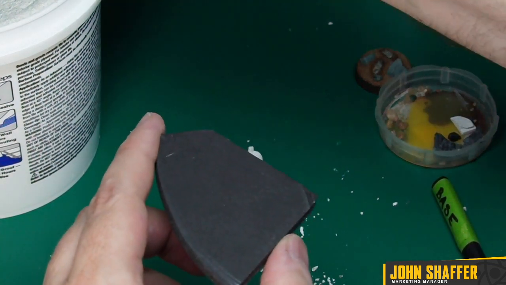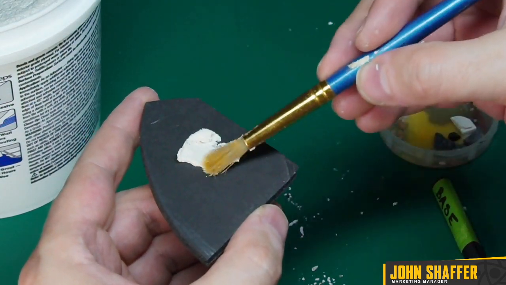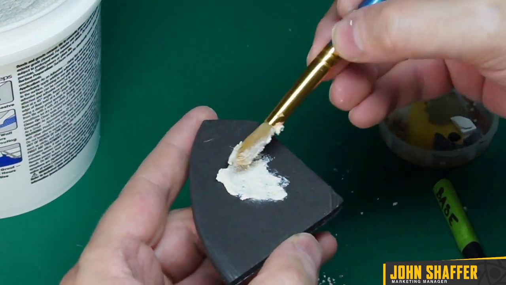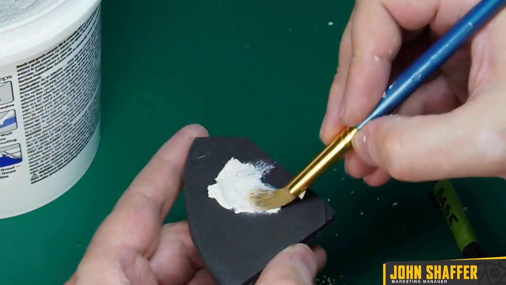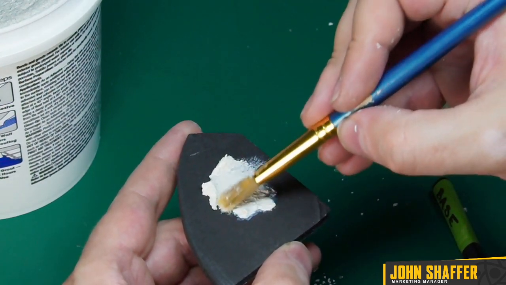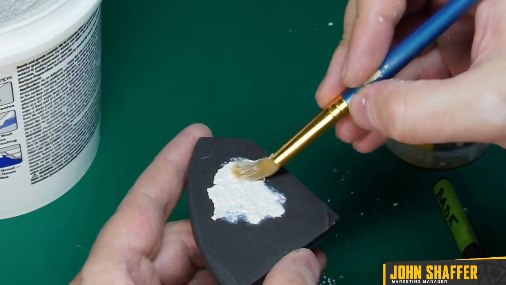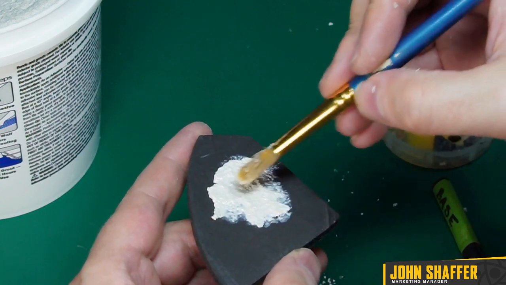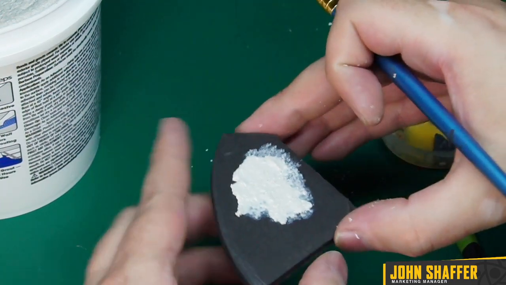I like to do these kinds of tests when I'm trying new textures and new materials. So I'll go ahead and apply some of this material here. This stuff is also water soluble. One thing you have to be careful of with this though is that if you're using foam core like this, it can warp. So you don't want to soak it in water. You want just a little bit here and there. And if you're really concerned about it, while it dries, you could tape it to a flat surface.